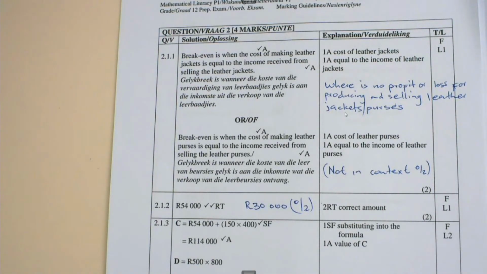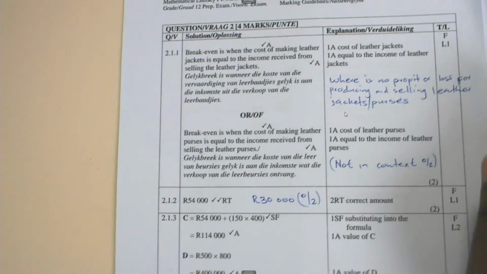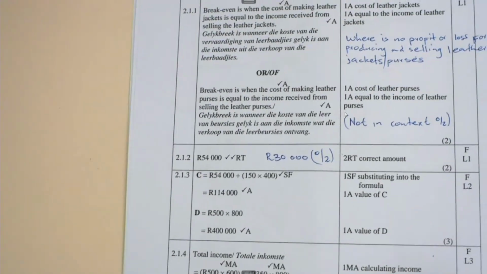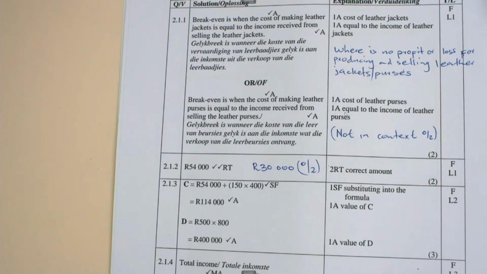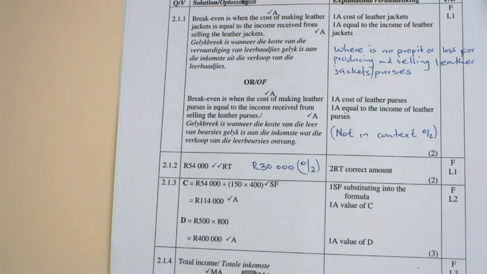Please, colleagues, let's teach them now. If we say according to the context, what do we mean? What do we mean? Right.